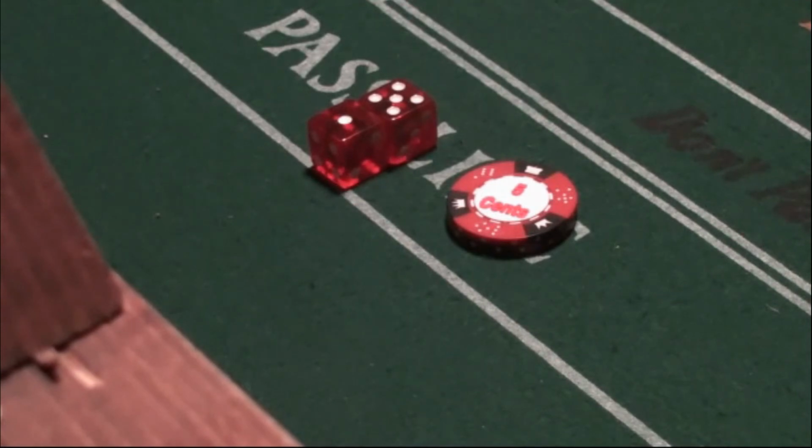They will say winner, you won. Now what's going to happen is they're going to pay you $6 for every 5 because that's the ratio. That's the breakdown of the odds of that 6 rolling versus the 7.